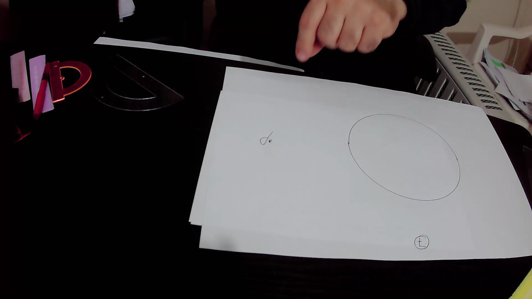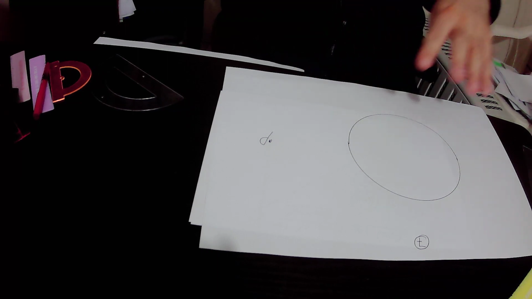Therefore, it is defined as an external point in relation to this circle.